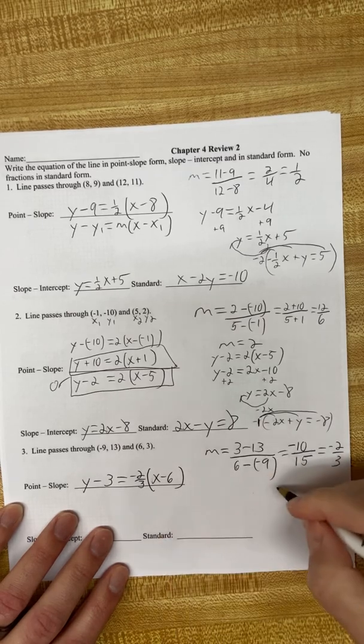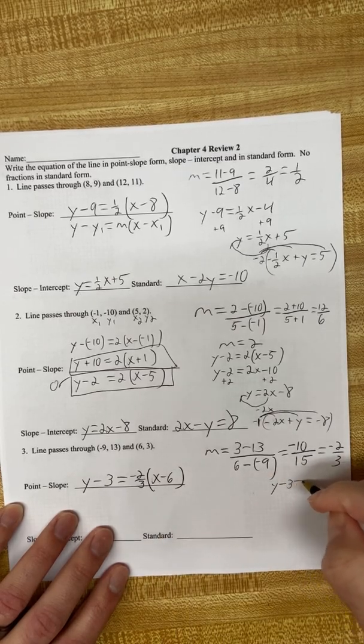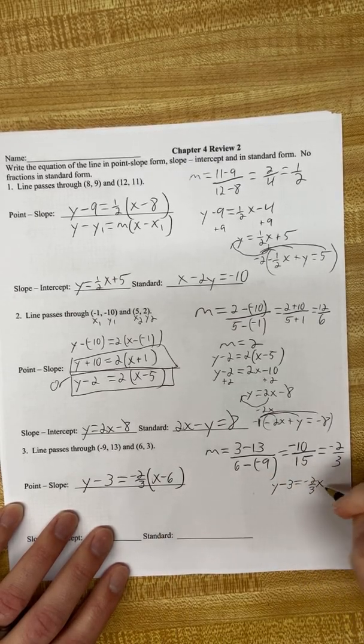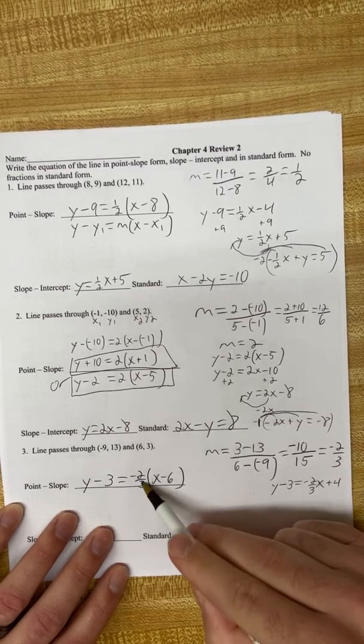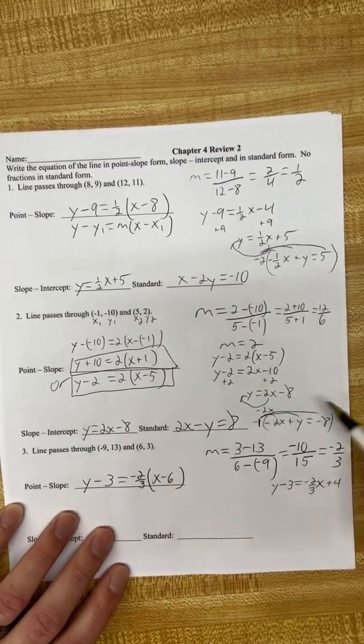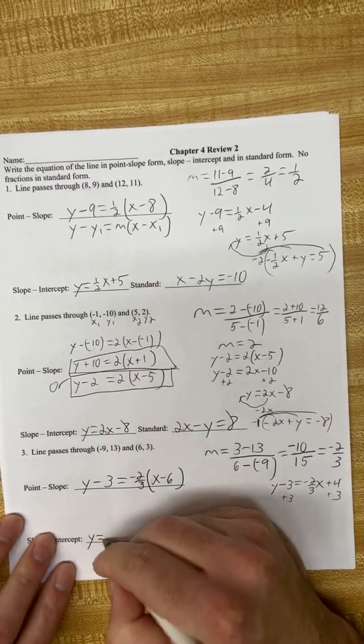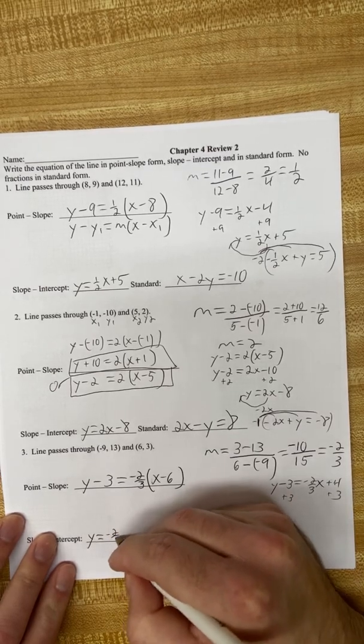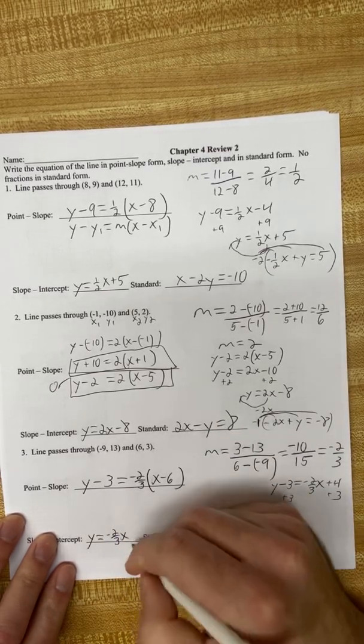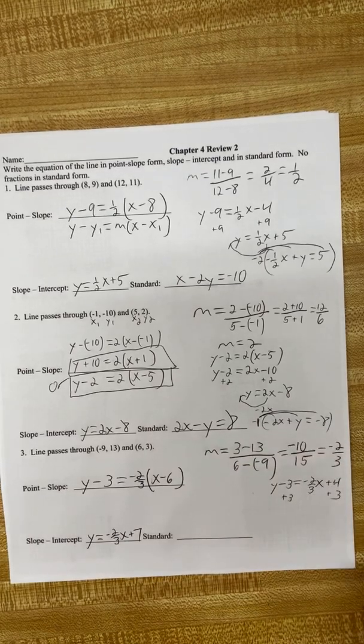So to get slope intercept, that means I have y minus 3 equals -2/3 x. It'll be plus 4 because -2/3 times -6, a negative times a negative, is going to be a positive. Add 3 to both sides, so we'll get y equals -2/3 x plus 7.